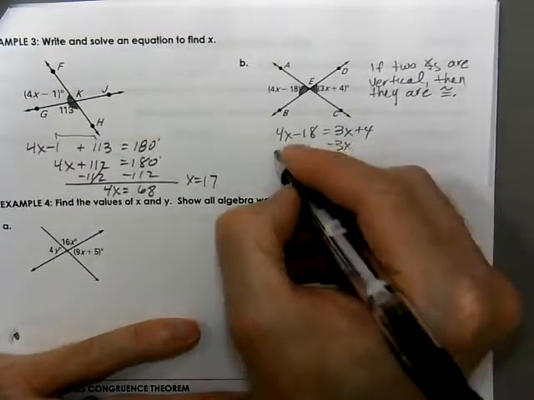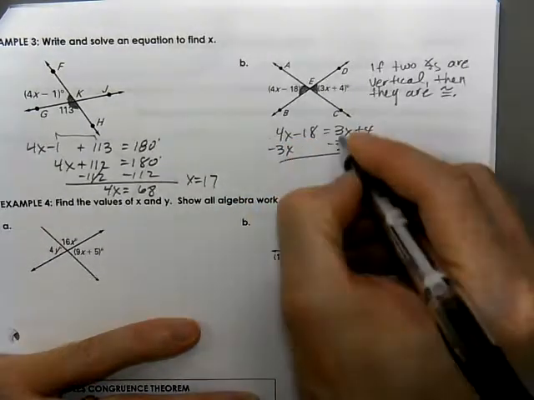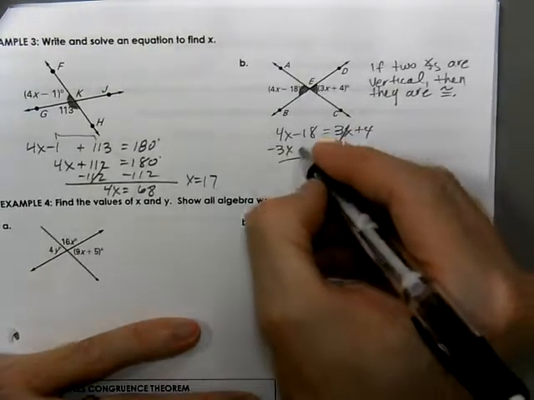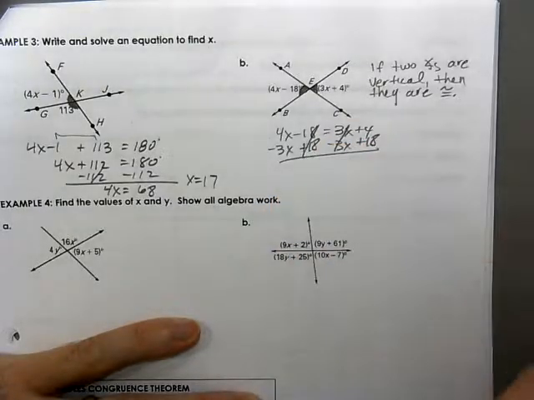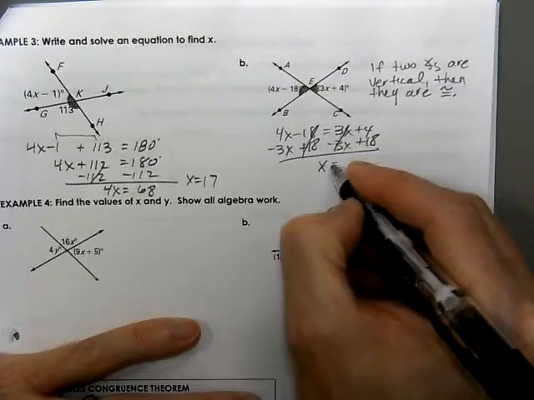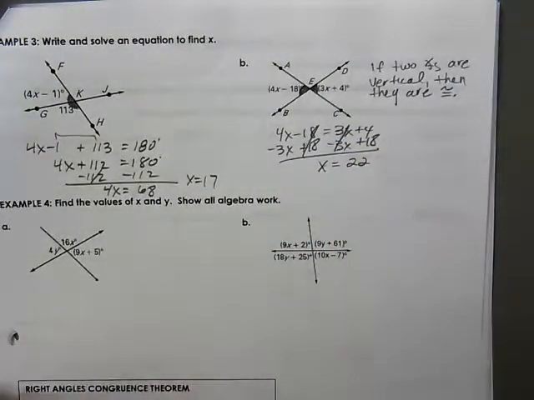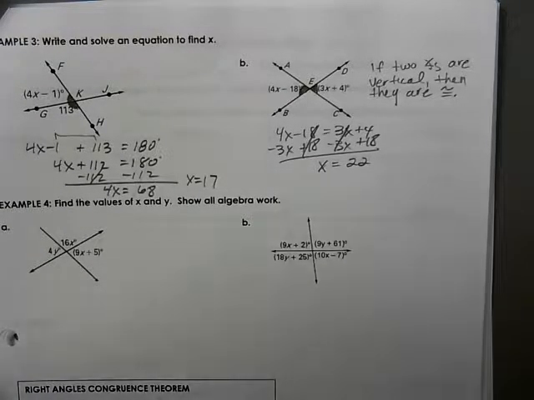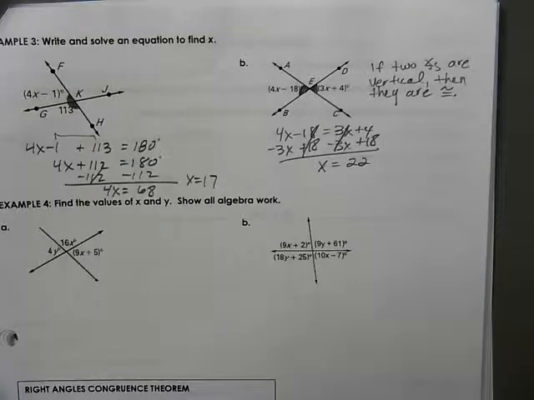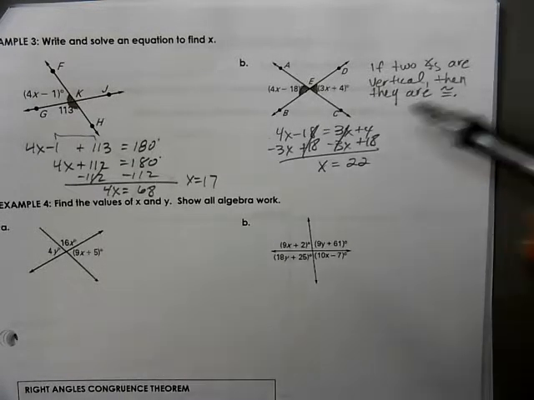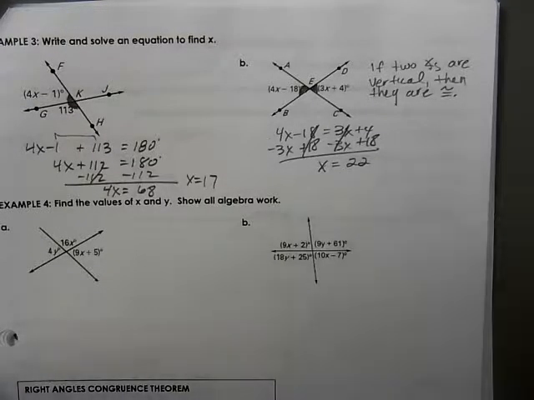So we'll subtract the 3x, add the 18, and that's going to give us x equals 22. Now that's not 22 degrees, that's just 22. If we needed to find out the angles, we would plug 22 into our equation. But the directions ask us to solve for x.